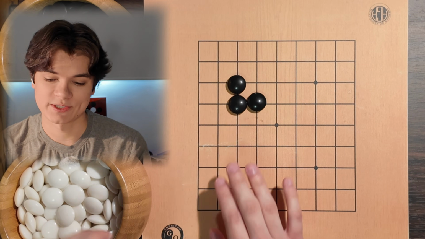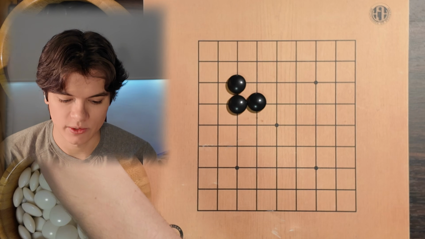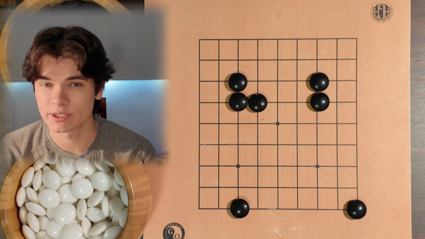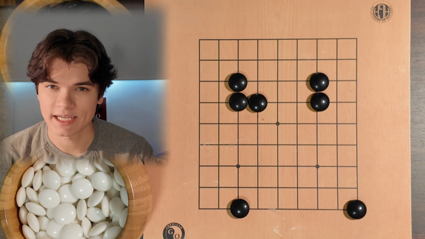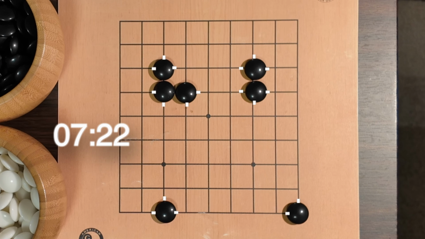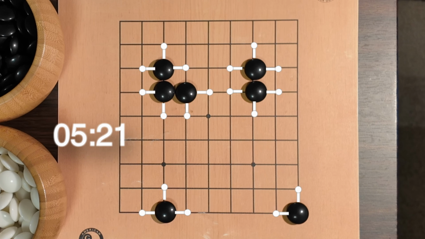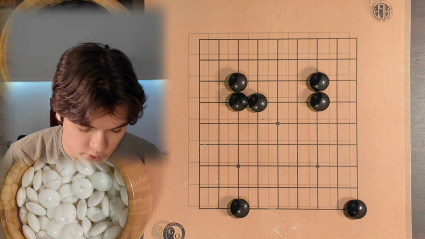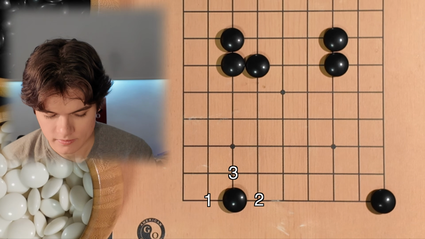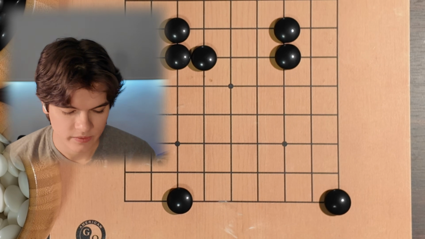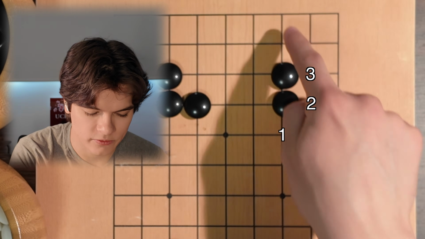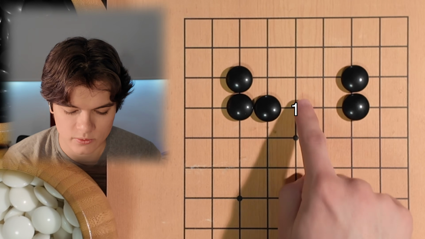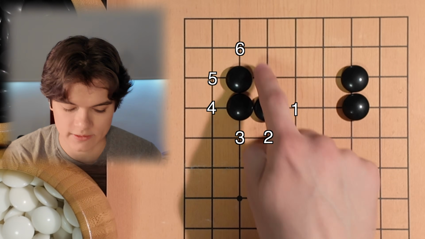Now we're going to do a little exercise. I'm going to put 4 groups of black stones on the board, and I want you to tell me how many liberties each group has. I'll give you a second to count, and then I'll go through each group. This group has 3 liberties. This one in the corner has only 2. This one has 1, 2, 3, 4, 5, 6. And this one has 1, 2, 3, 4, 5, 6, 7.